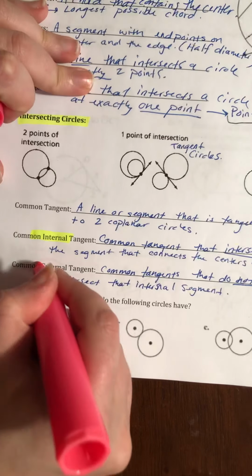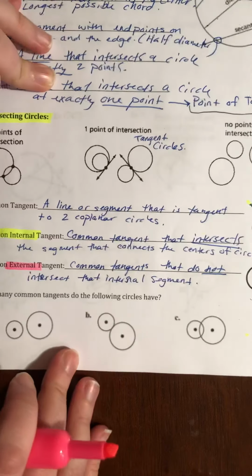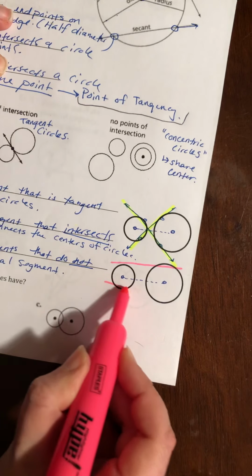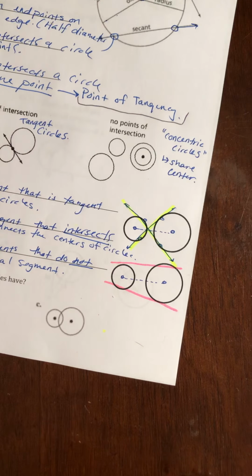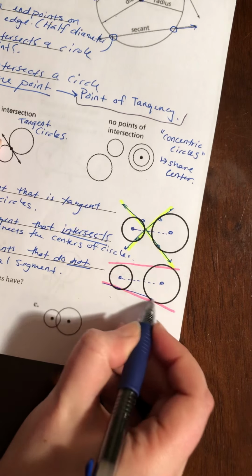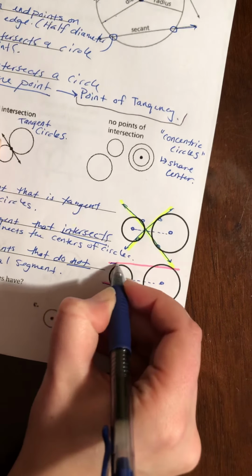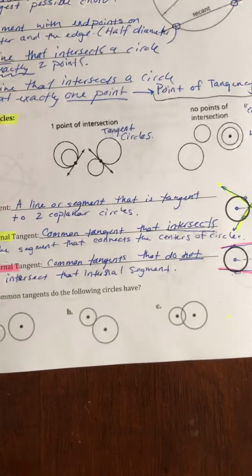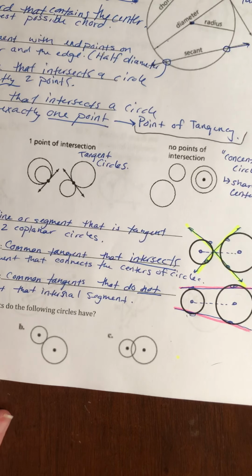The external tangents are going to be the ones that are kind of going on the outside. So they're tangent to both the circles. They're intersecting them at the points of tangency, but it's not going in between. So those are the 2 different types of common tangents, internal and external.